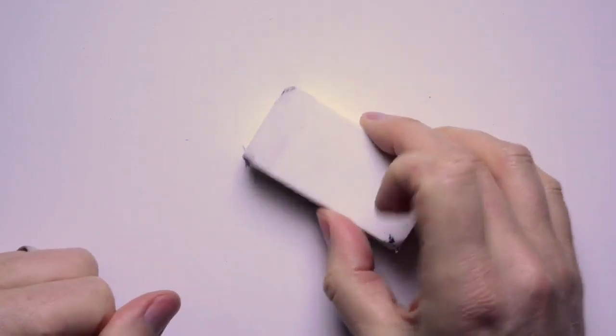You can have other types of erasers. This is a big rubber eraser. It depends on the type of paper you're working on. A more durable paper, of course, is going to be easier to abuse.